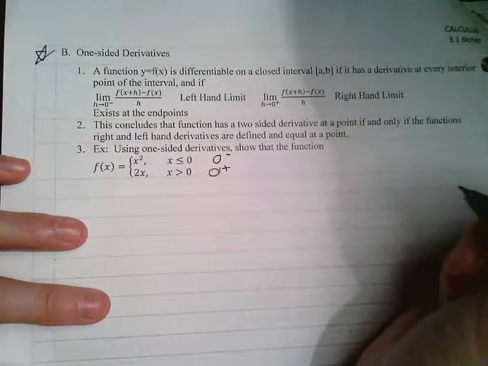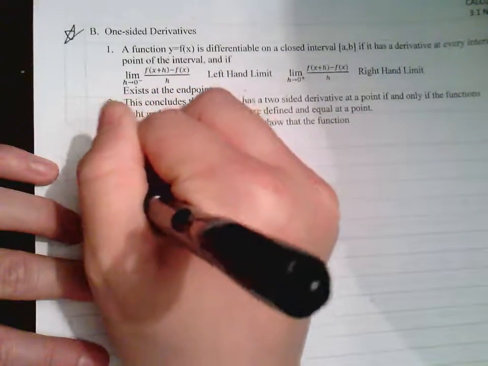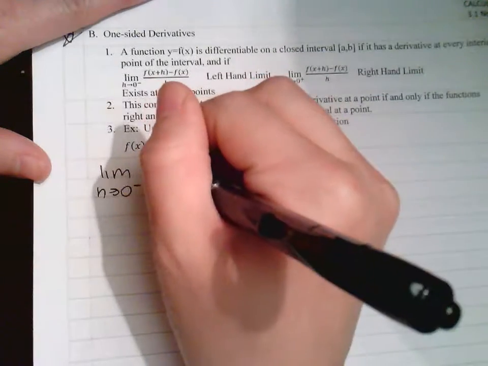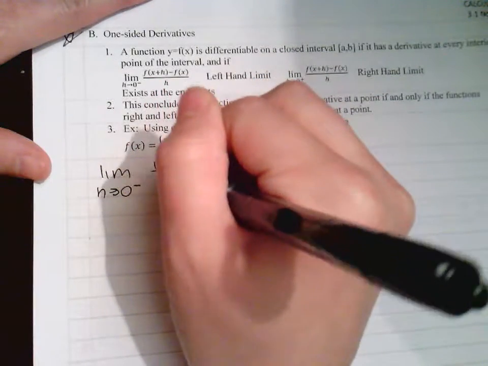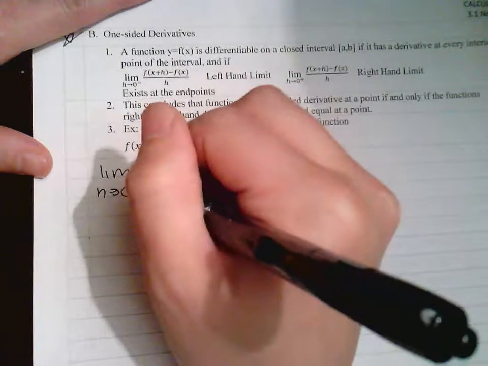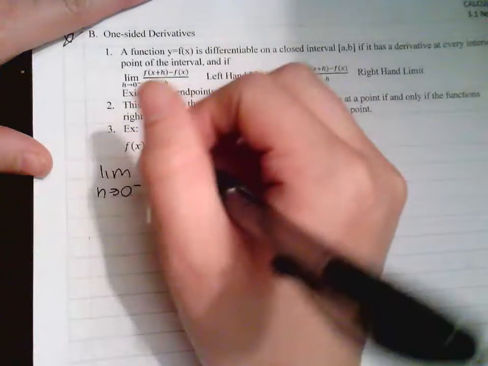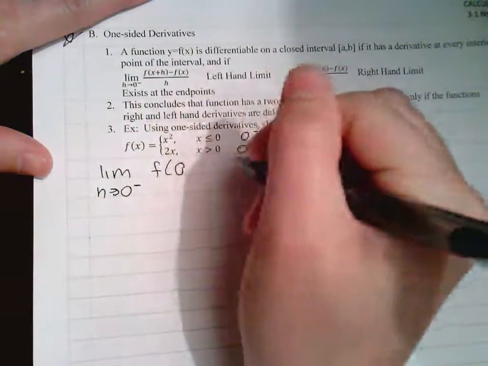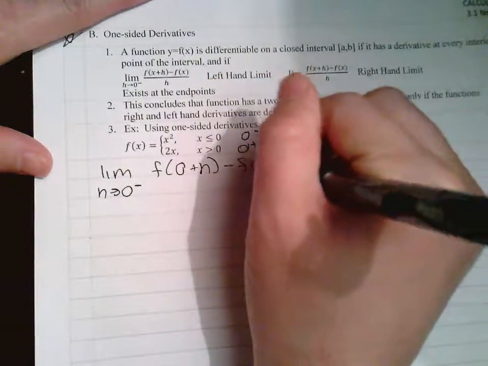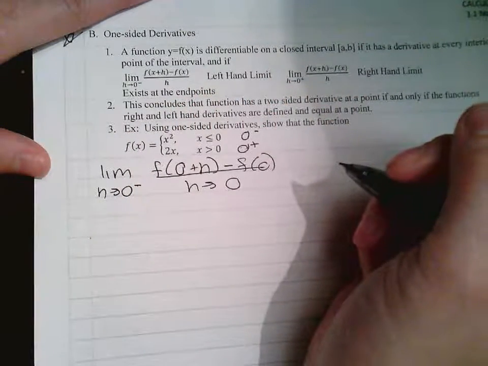So you're going to have the limit as h approaches 0 from the left of f of 0 plus h minus f of 0, over h.